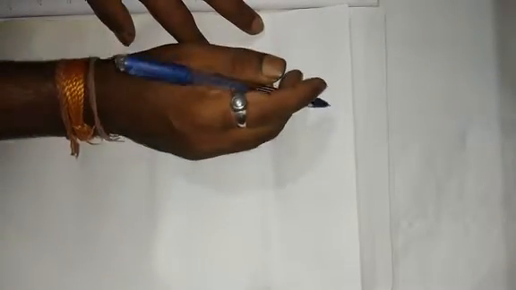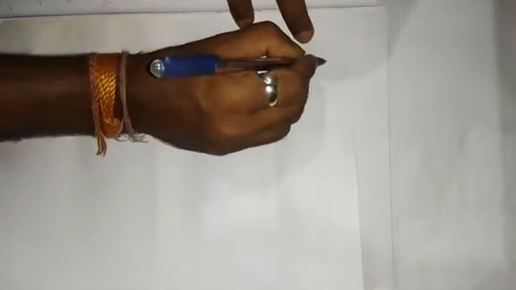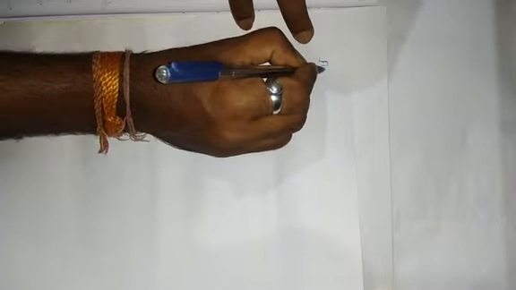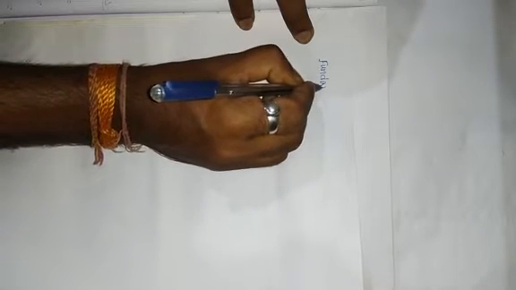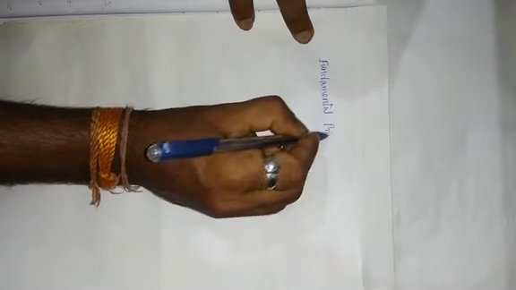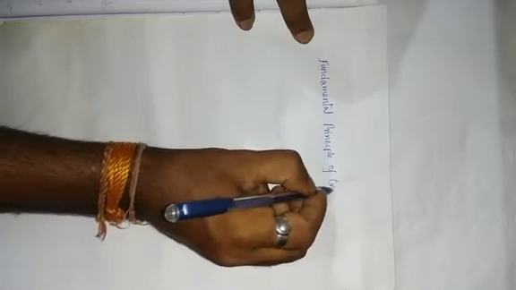Okay, student, before understanding this topic, a very important thing you have to know is the fundamental principle of counting.